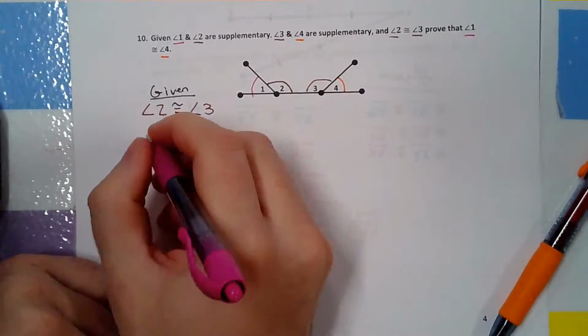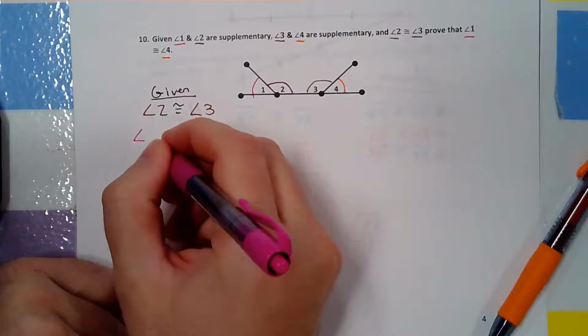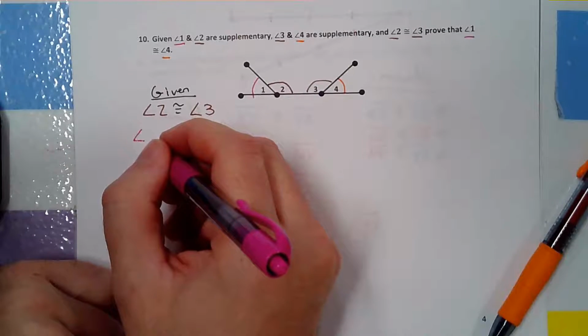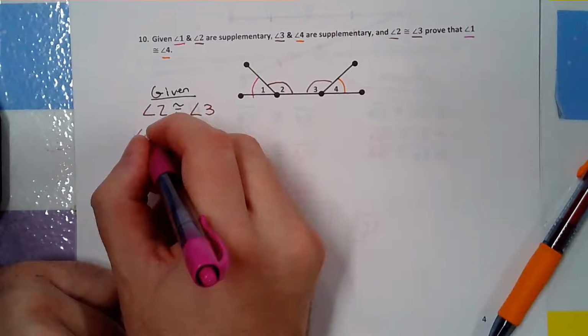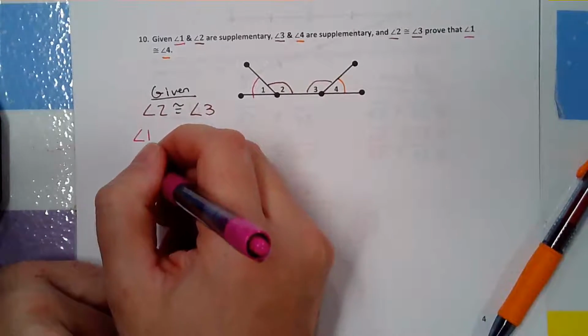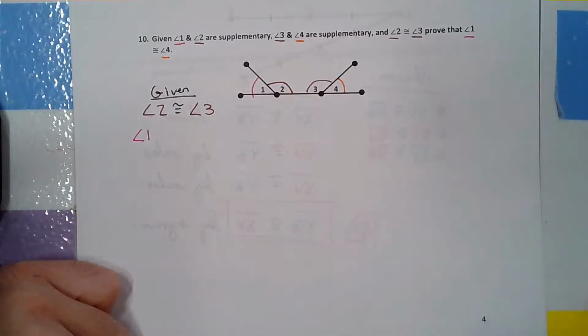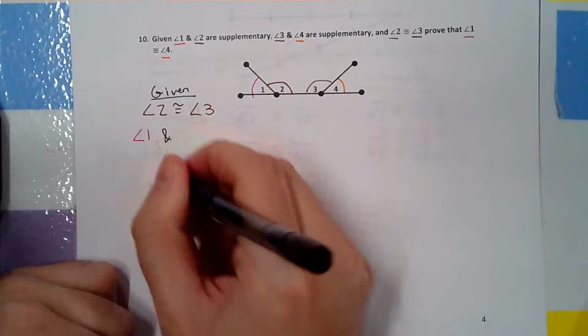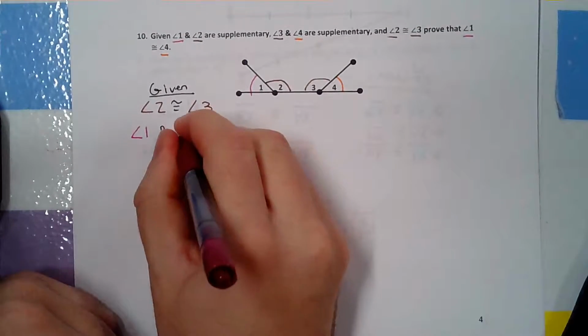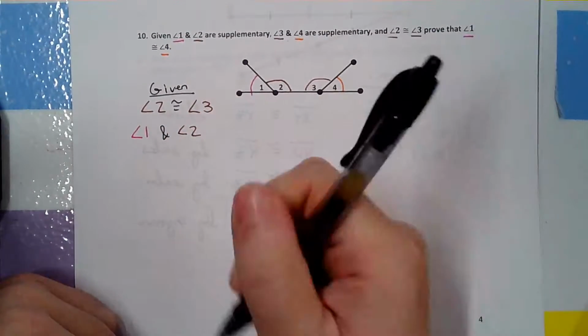We know that angle 1 and angle 2 are supplementary. I have to write it just like that. I cannot write that we're given it equals 180, okay? It's not the same thing. I mean, it is by definition, but we have to prove that, right? We have to show it. So angle 1 and angle 2 are supplementary.